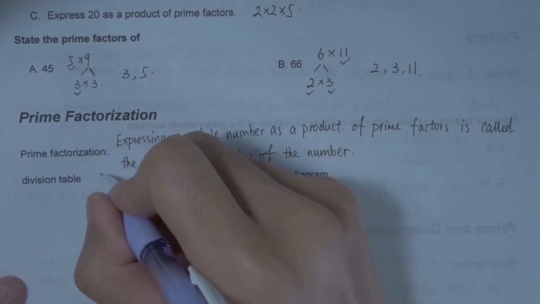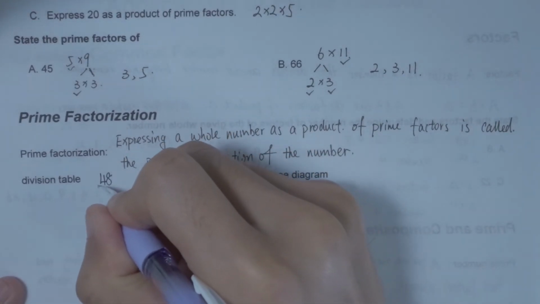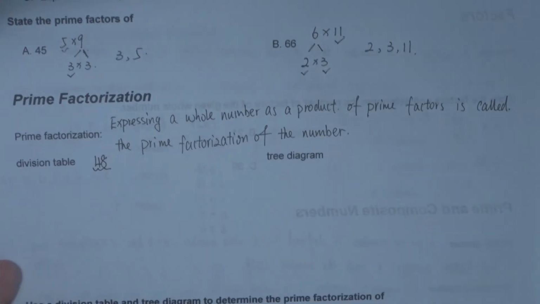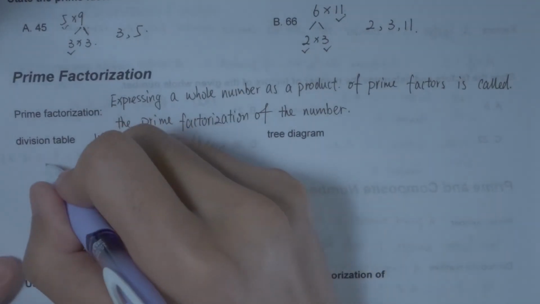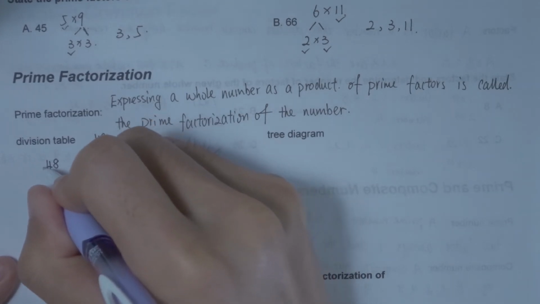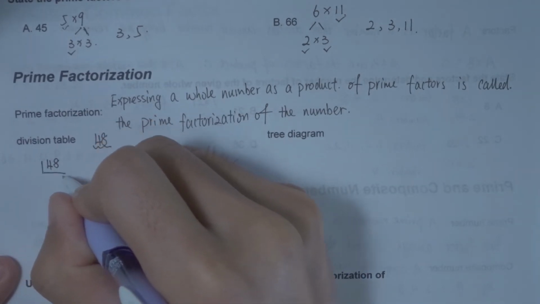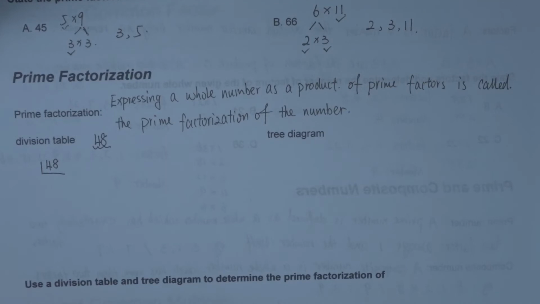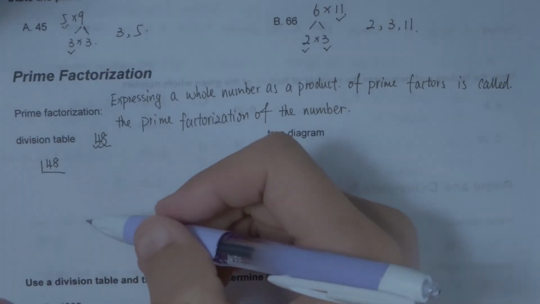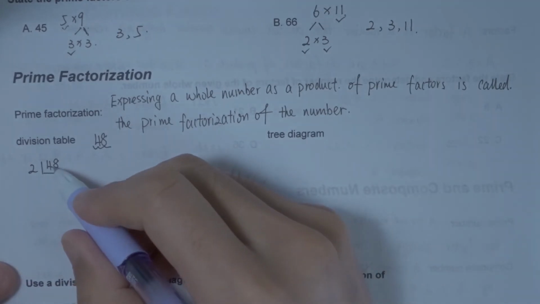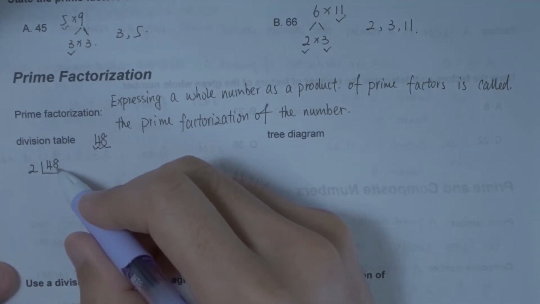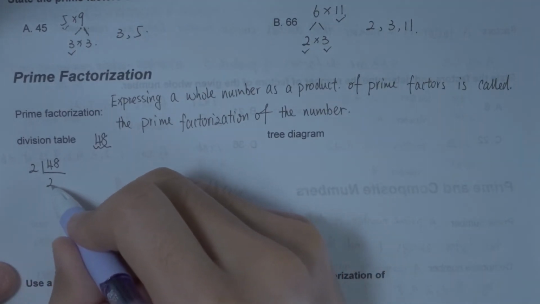Let's use the number 48 as an example. For the division table, we try the lowest prime number, the smallest. So the first one is 2. 48 divided by 2 is 24.